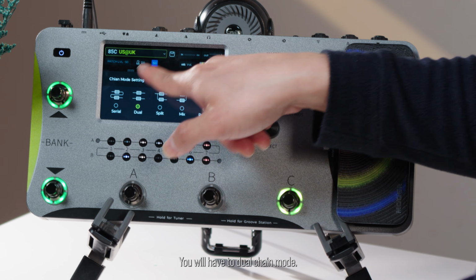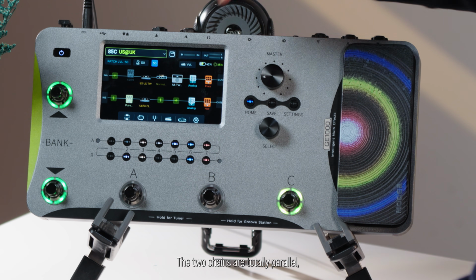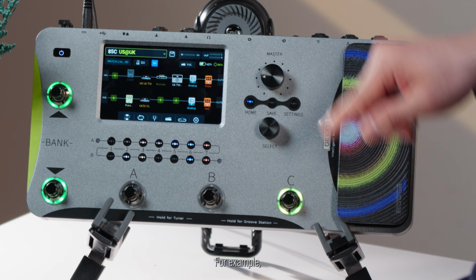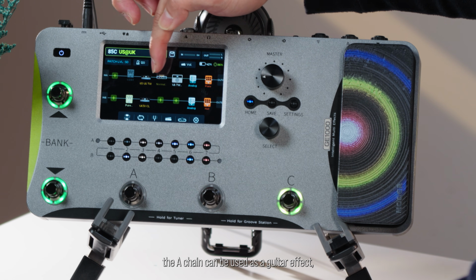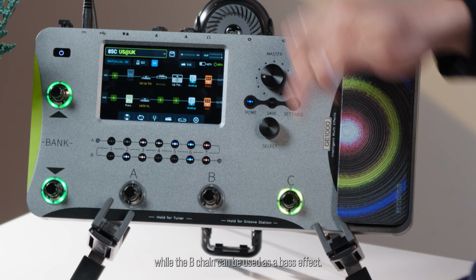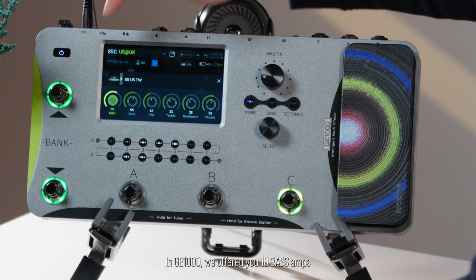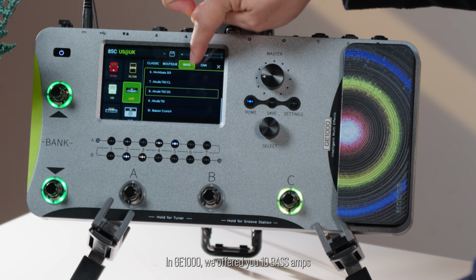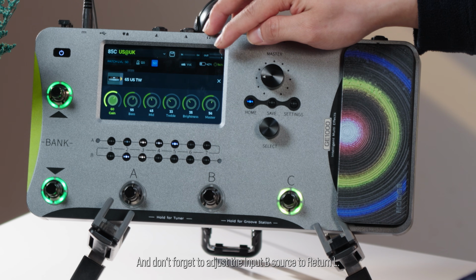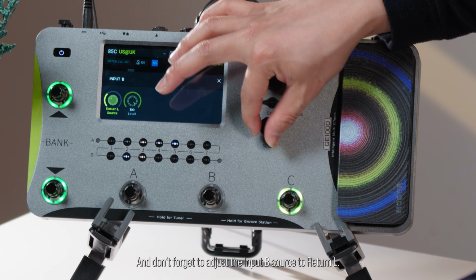Press here, and you will have a dual chain mode. The two chains are totally parallel, allowing you to add different models in each chain. For example, the A chain can be used as a guitar effect, while the B chain can be used as a bass effect. In the GE1000, we offer you 10 bass amps and bass cabs. And do not forget to adjust the input B to return left.